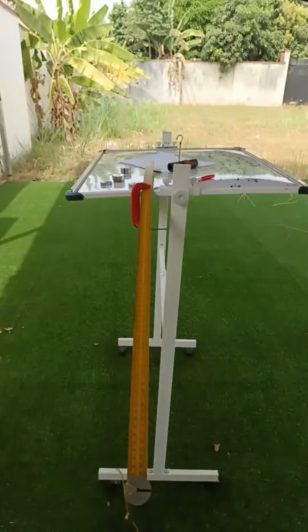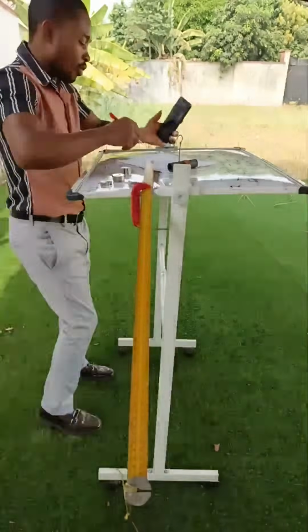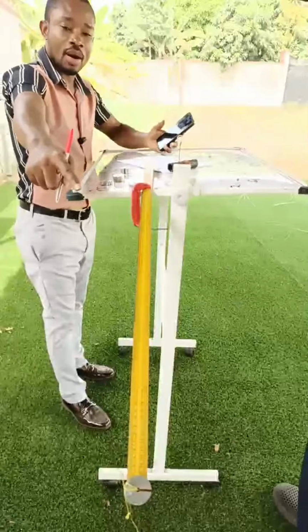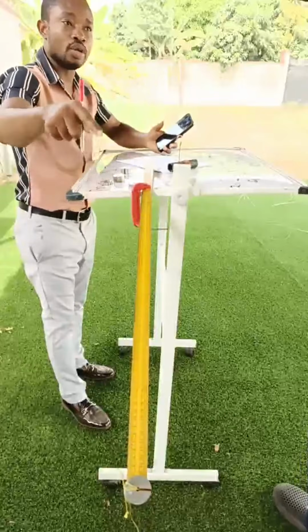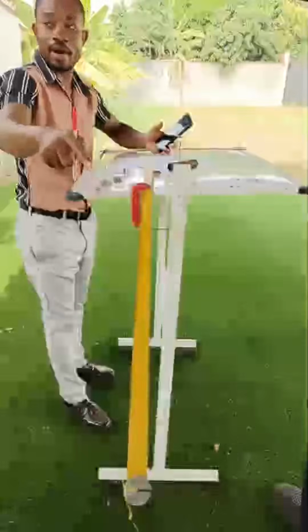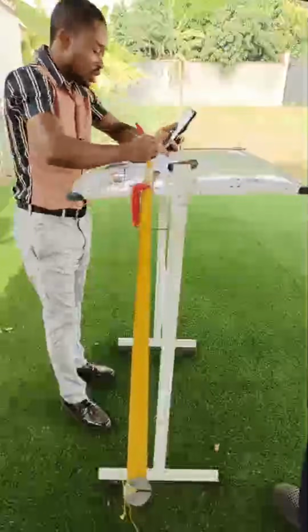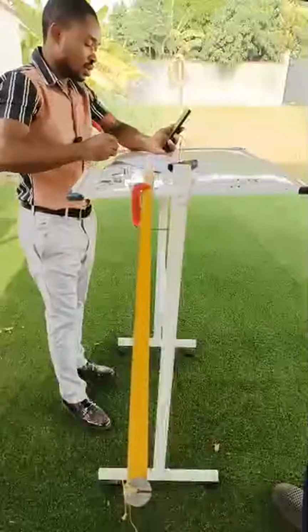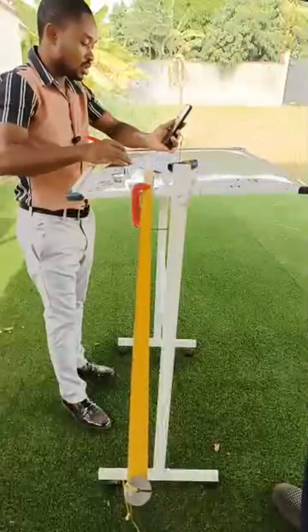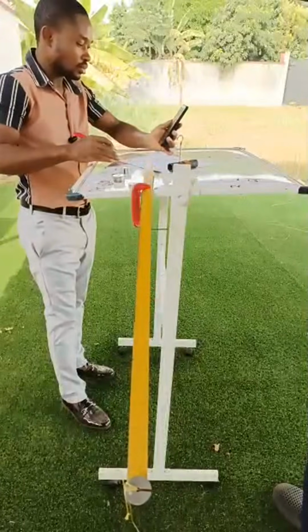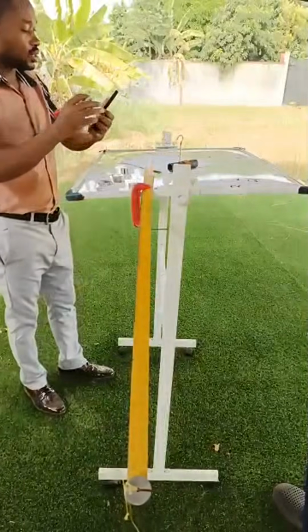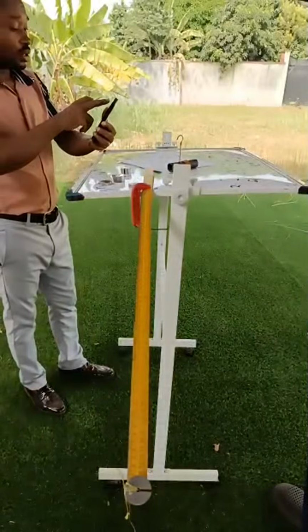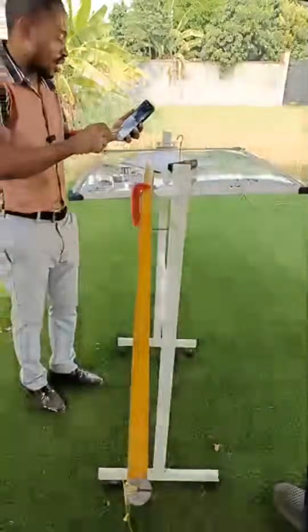So we're going to record it as our 100-gram mass. The 100-gram mass is equivalent to 0.1 kilogram. Are you following, right? So T1 there is 7.67. Then we now have our T2.